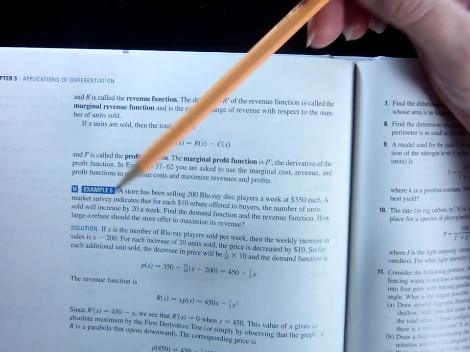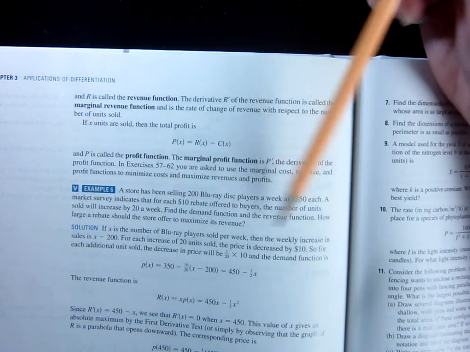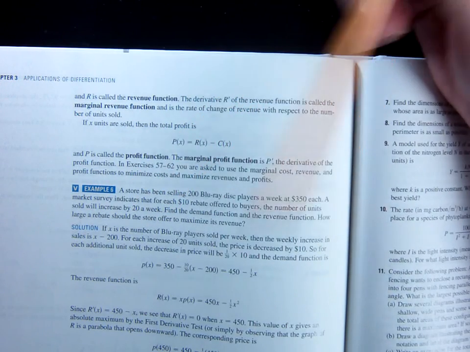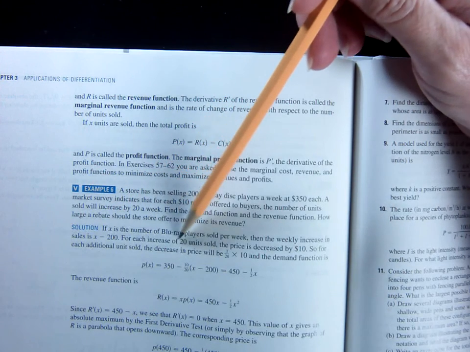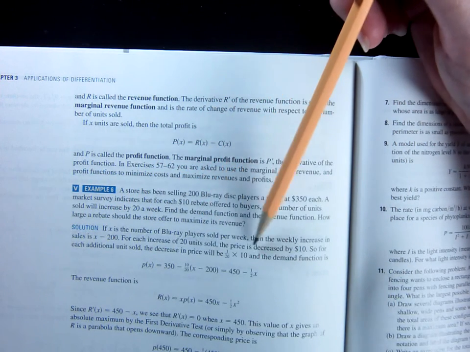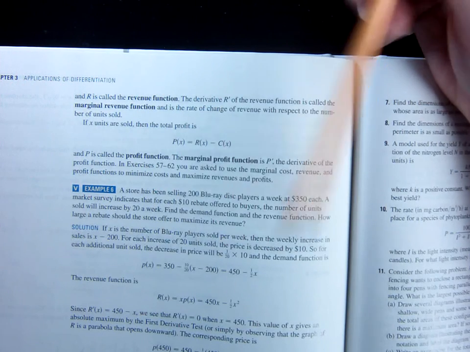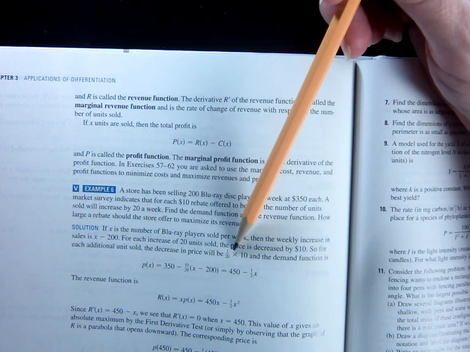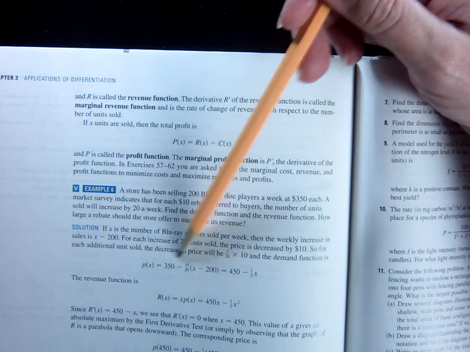Okay, now we have the price function. Again, the weekly sales increase is going to be X minus 200. For each increase of 20 units sold, the price decreases by 10. So for each additional unit sold, the decrease in price would be 1/20th times 10, and this is how you would get your demand function.